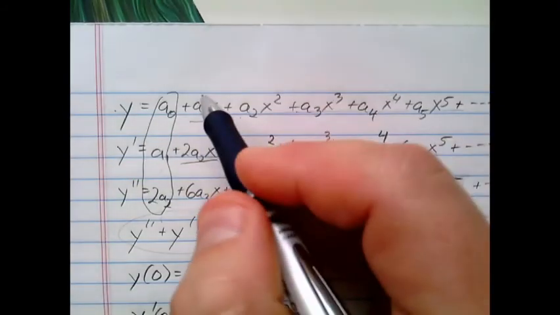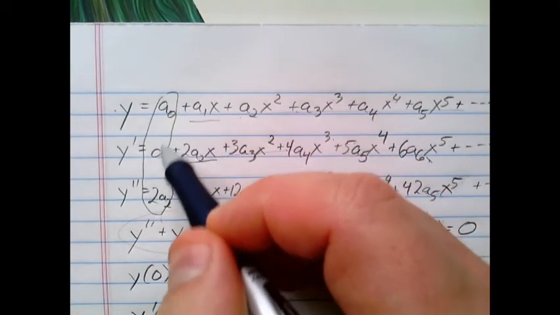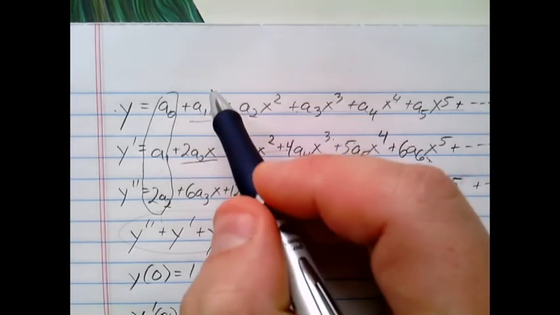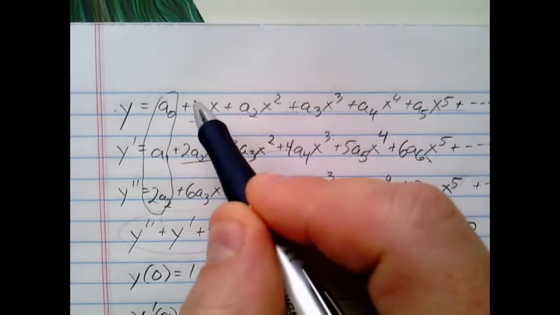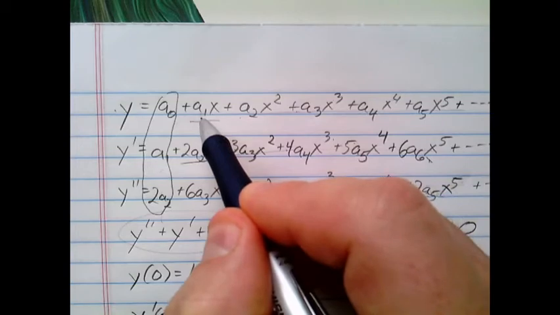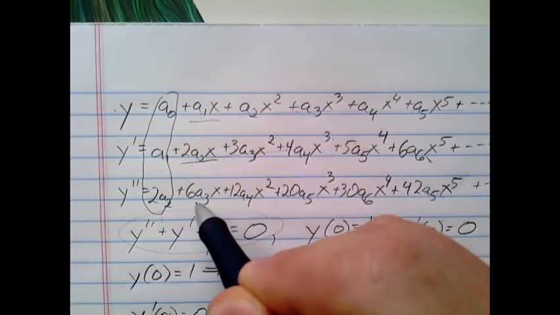Alright, now I used the fact that the constants had to add up to 0, but also the coefficients of the x terms have to add up to 0. So a1 plus 2a2 plus 6a3 has got to be 0.